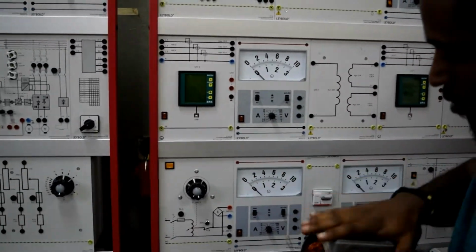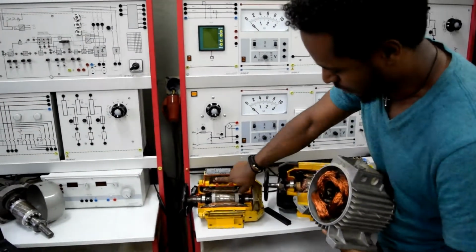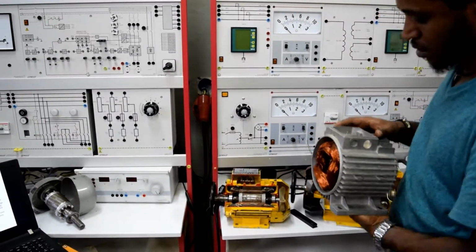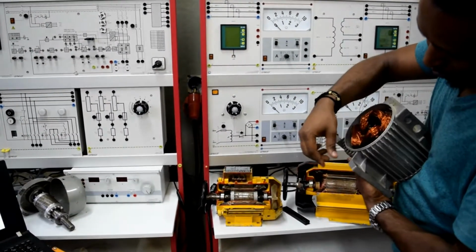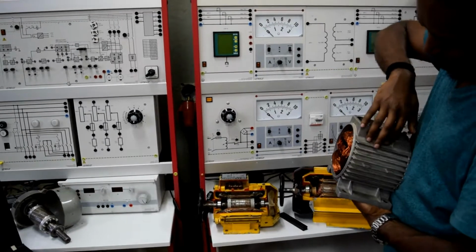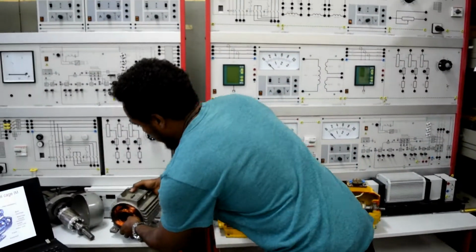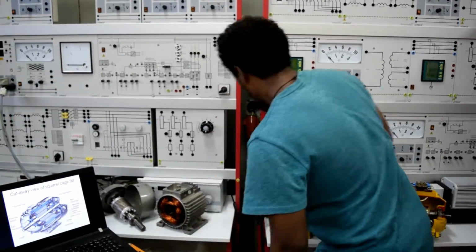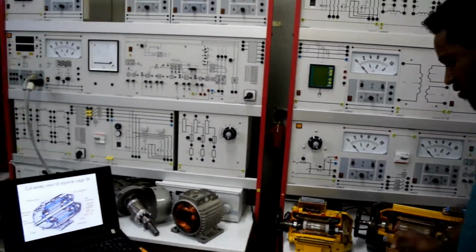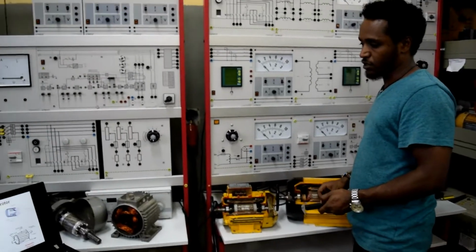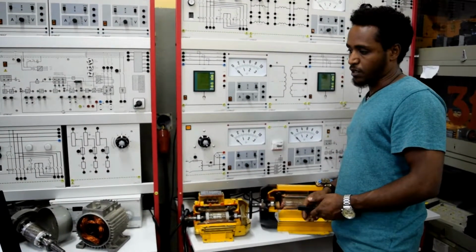Here it's removed. We have the terminal box, and this is the basement, and this is the frame that we use for protecting the machine from damage. And now we see the other type of induction machine, the phase wound one.